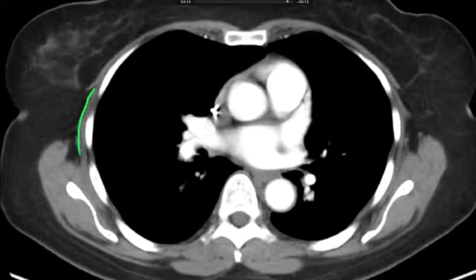These target volumes would cover 98% of the 275 local regional recurrences we were able to map by imaging over a 10-year treatment period. However, remember that these patterns of recurrence may not apply to every patient, and clinical judgment is still required.